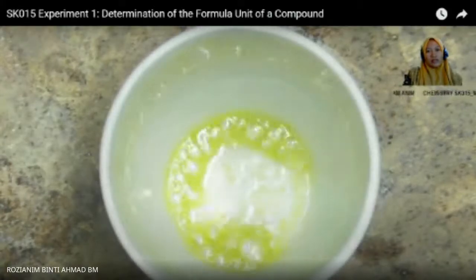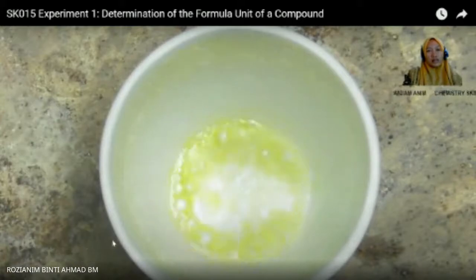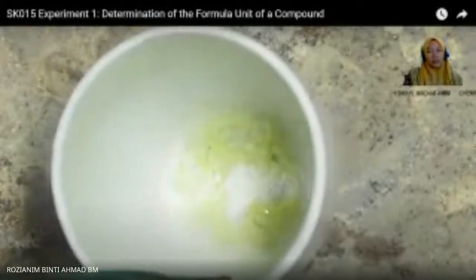So this is a process of cooling, this is a process of heating until we get the substance. So our substance should be solid.